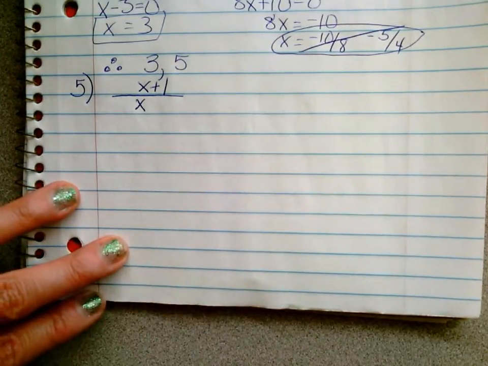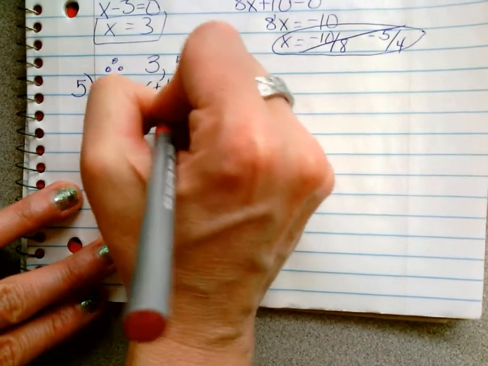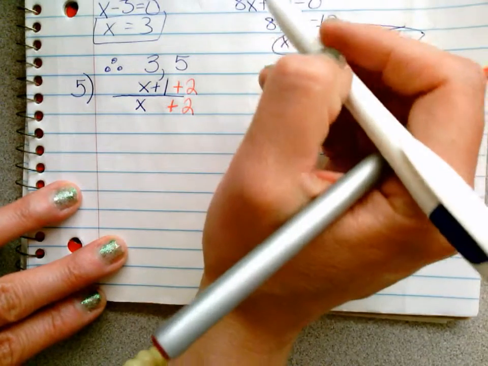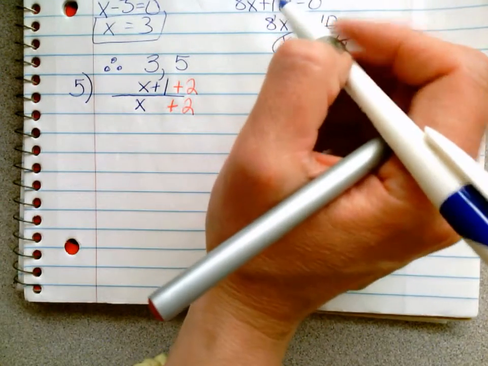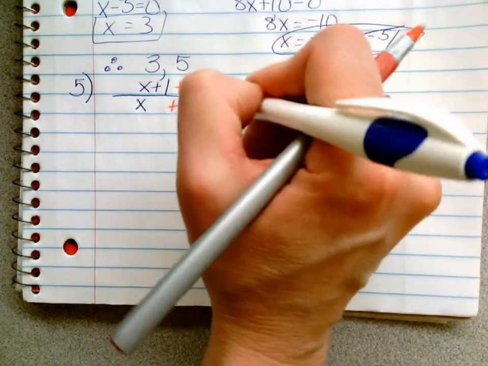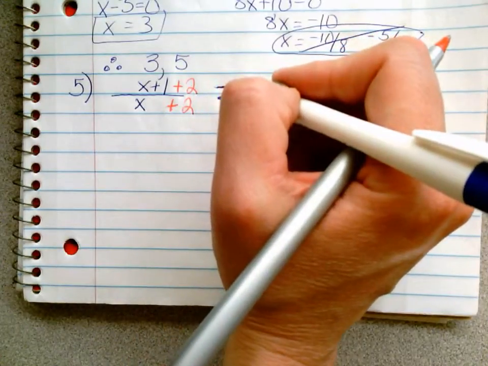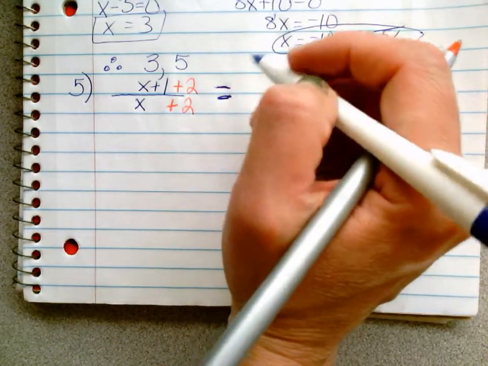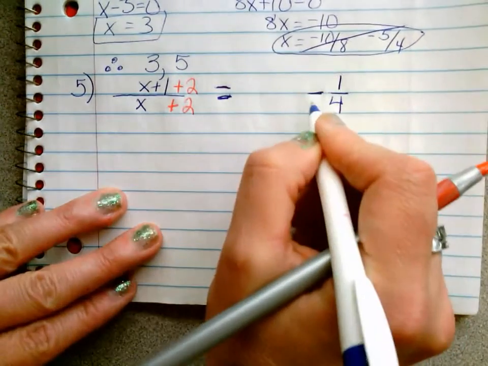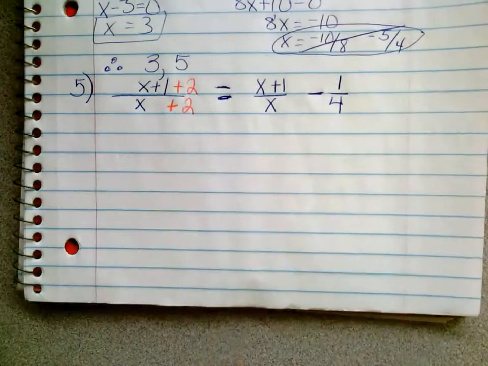If the numerator and the denominator are both increased by 2, okay, I'm doing this in red just so that you can see, that's the second thing. The new fraction will be 1/4 less than the original. The original was x plus 1 over x, right?